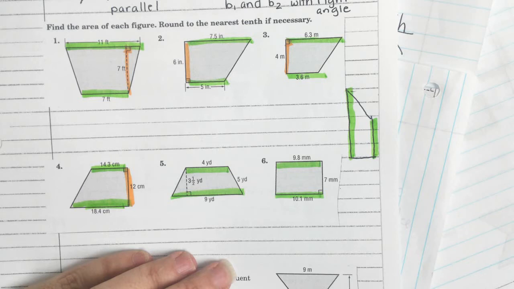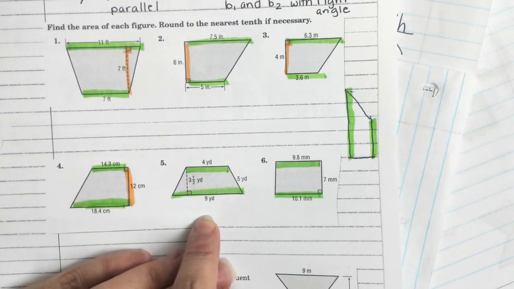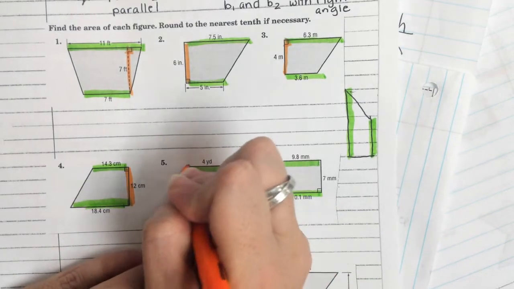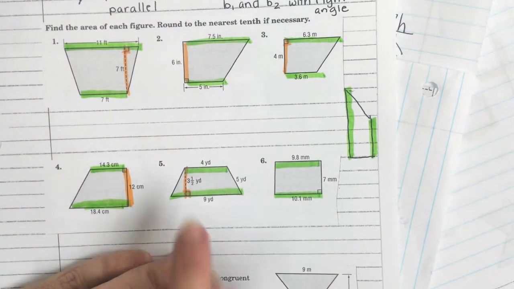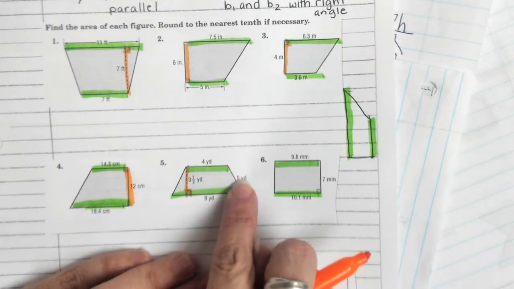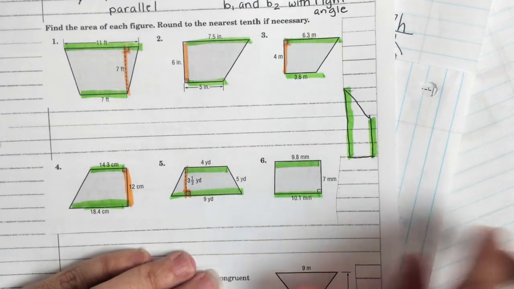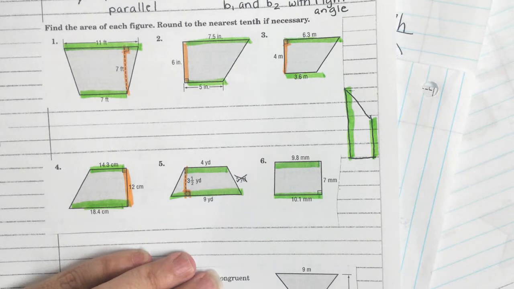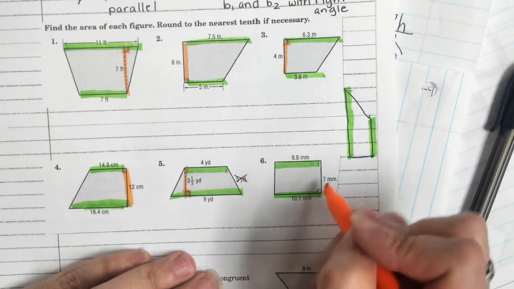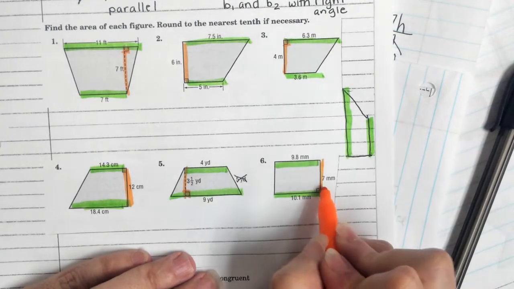So which one's the height on that one? 3 1/2. Yes, because that one has the right angle. Guys, this is where I need you to look. That is a tricker, whatever you want to call it. You don't need it because it's the length of a side. Does that make sense? And then, of course, the last one's kind of easy because it's on the end here.